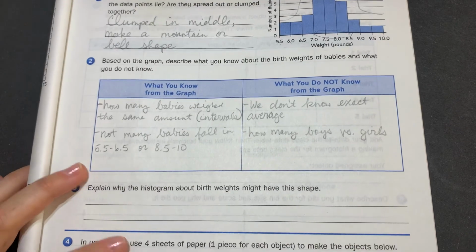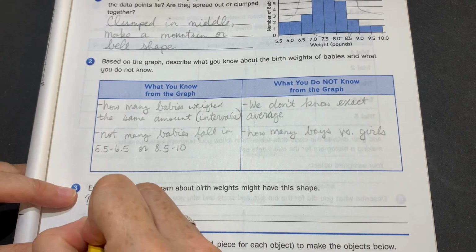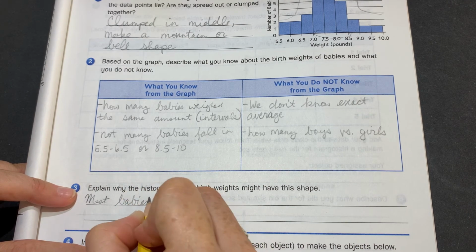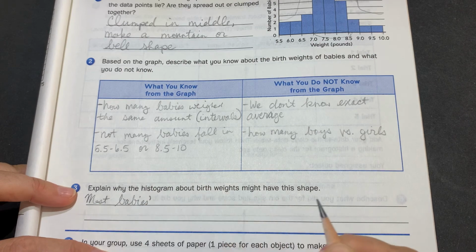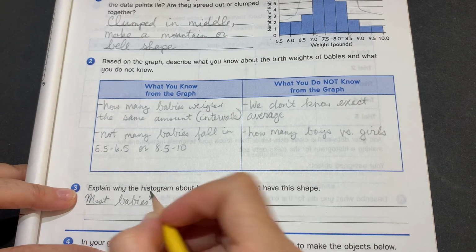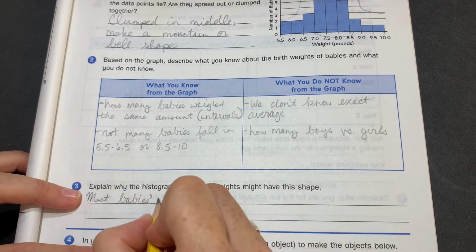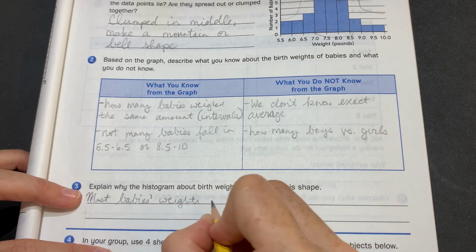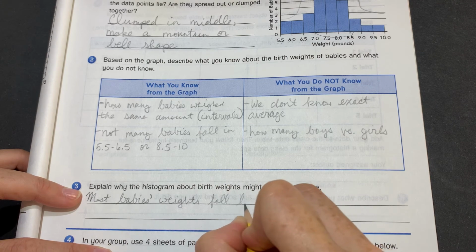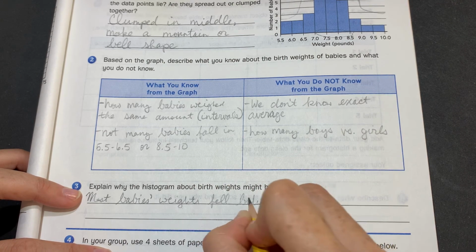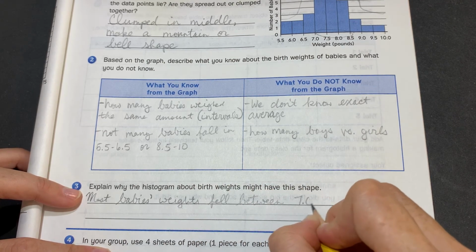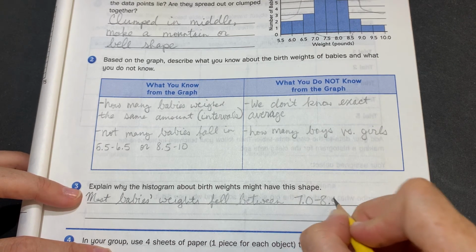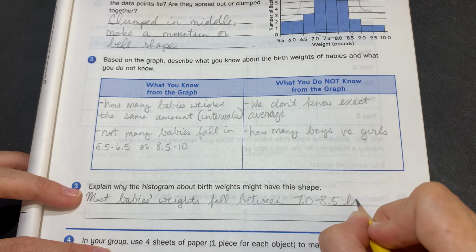So we can just say most babies, and this is a possessive plural, so plural, and then add your apostrophe on the outside. Most babies' weights fell between 7.0 and 8.5 pounds.